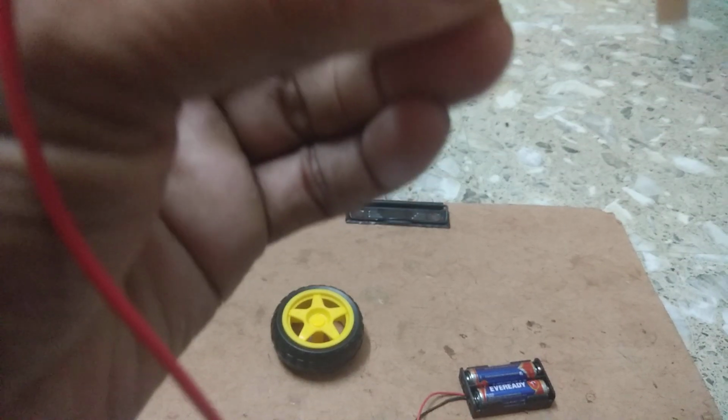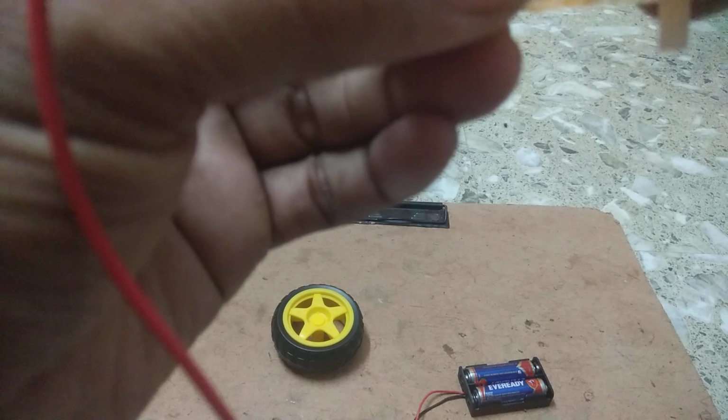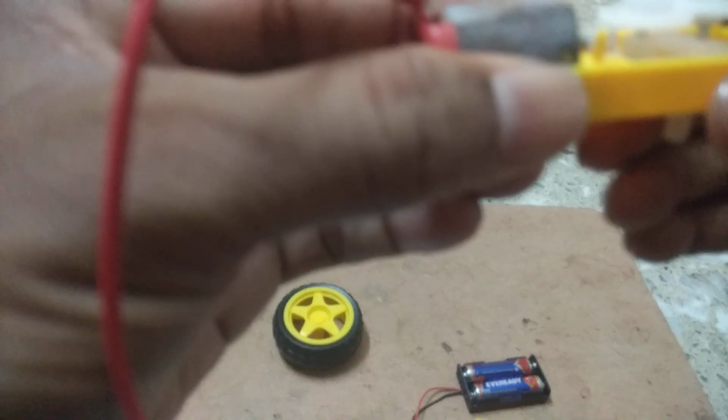You see how the gear motor works, and the gear motor is coupled with this motor, right?